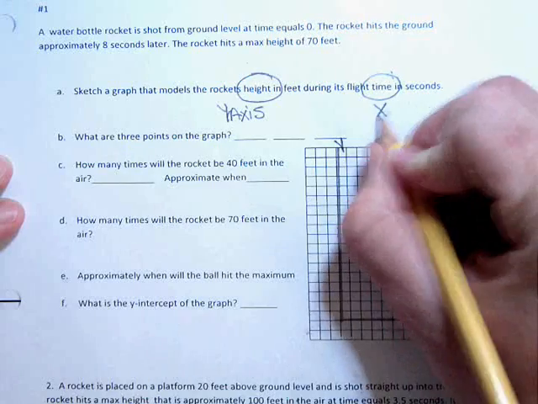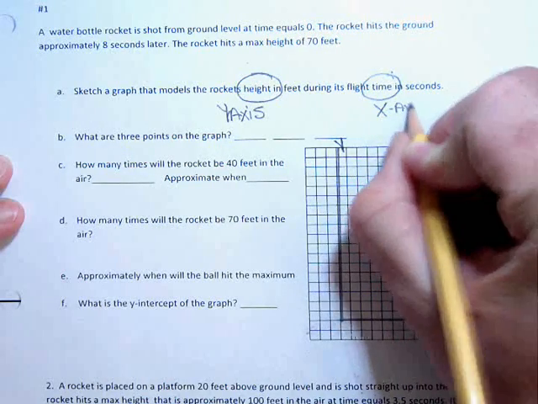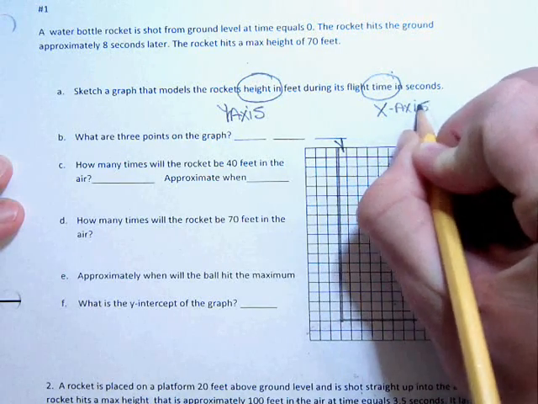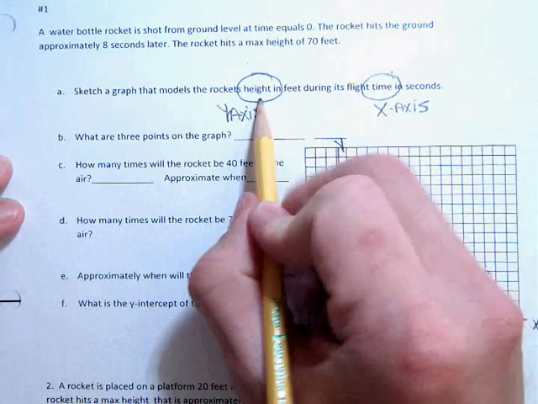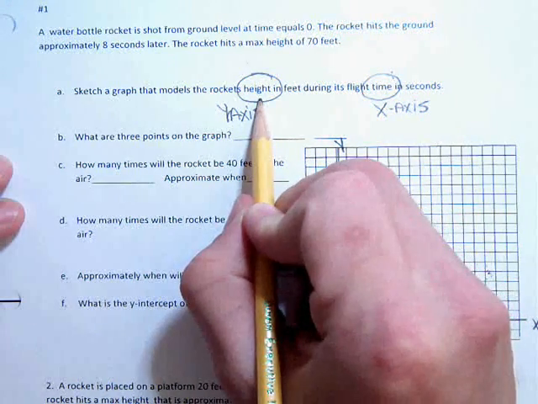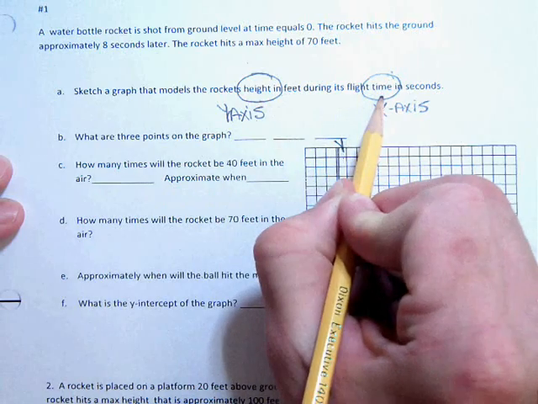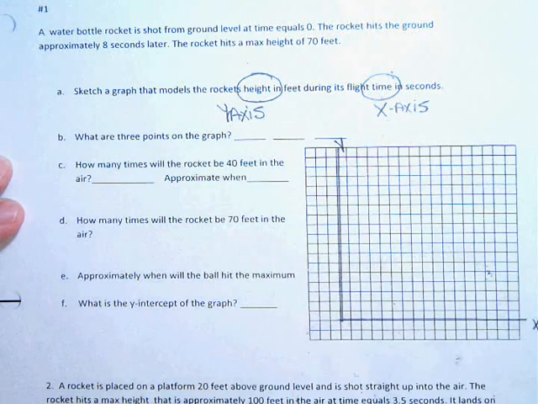Time we'll put on the x-axis. Time is the independent variable in this case, and height is the dependent variable, meaning that the height depends on how much time has passed.